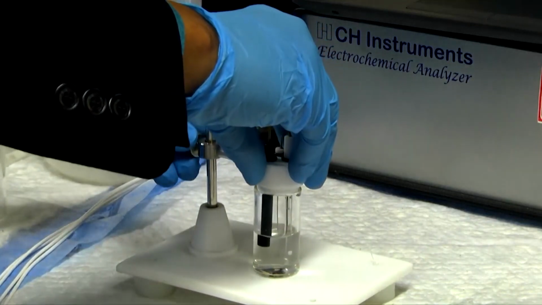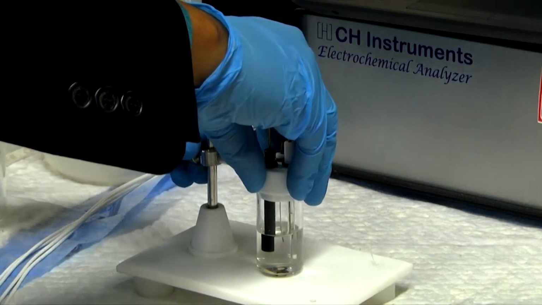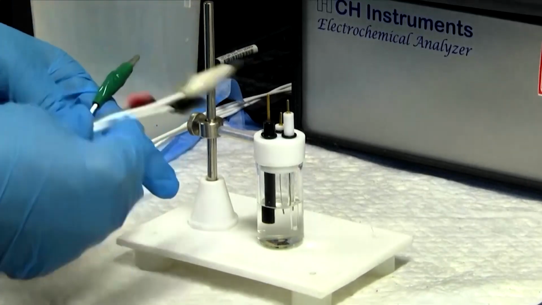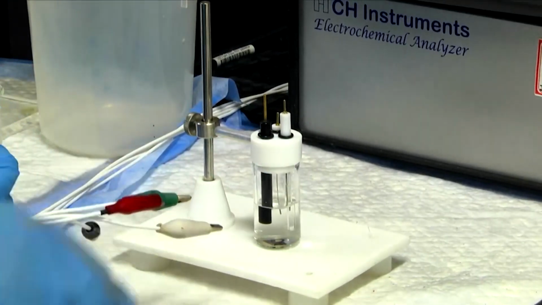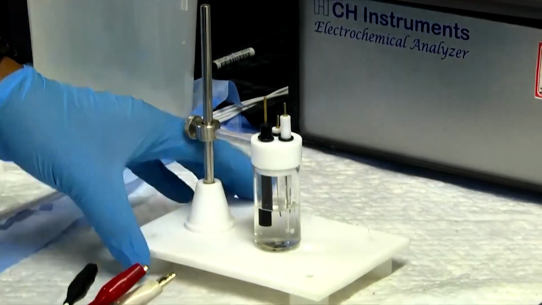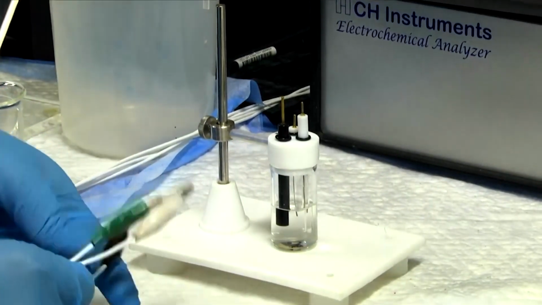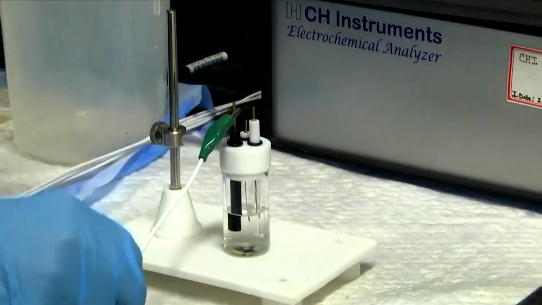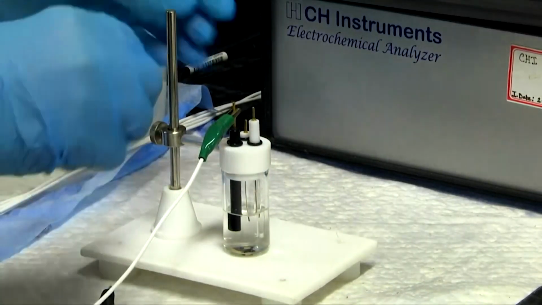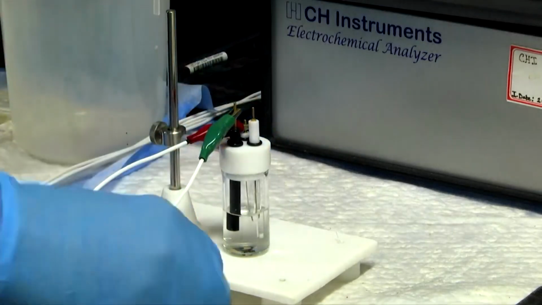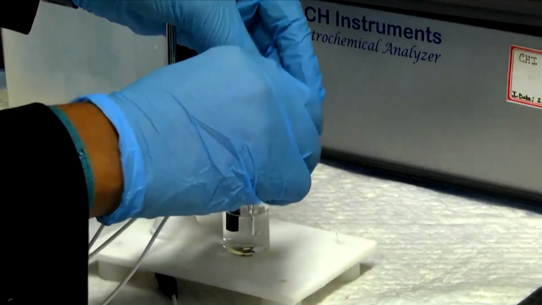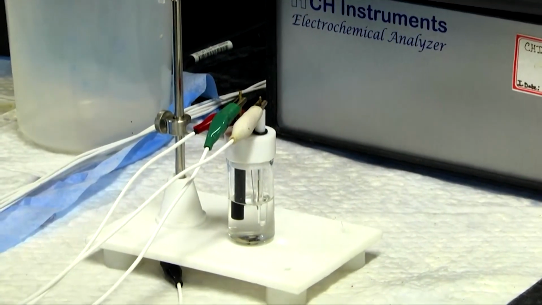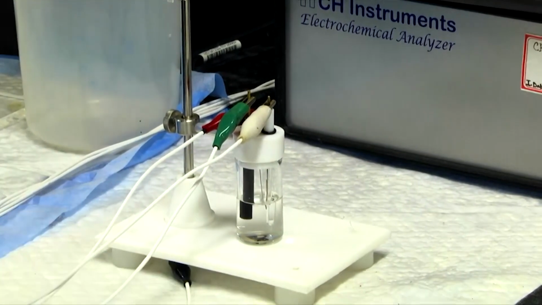See, we have to dip inside this solution. So the 3 electrodes should be dipped properly. Now let's connect. Like this way, we are actually handling the electrochemical workstation inside a lab. This is the very basic setup of a 3 electrode system. See, this one is for the working electrode, this red one is for the counter electrode, and this white one is for the reference electrode. So all electrodes are dipped and they are connected. Now we are ready to take the cyclic voltammogram.